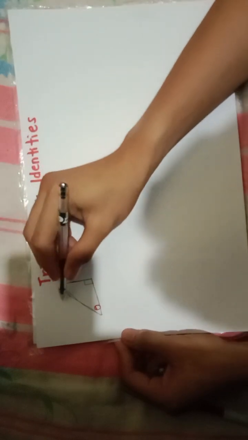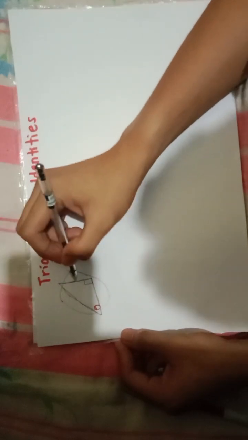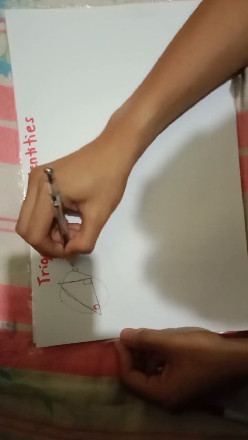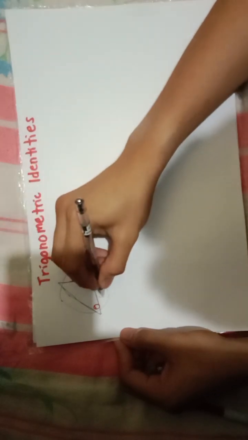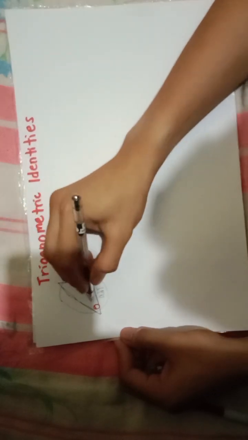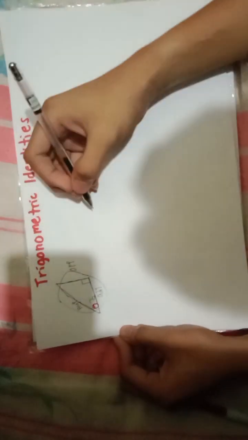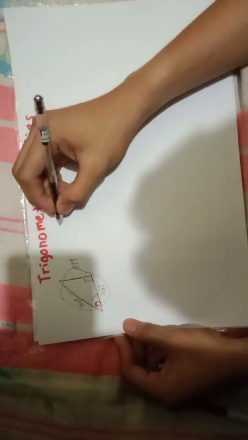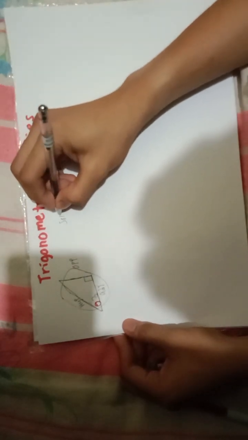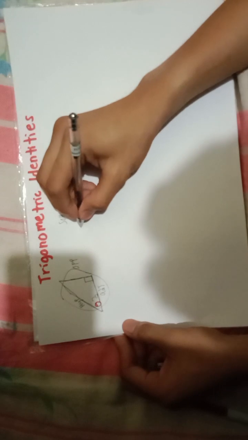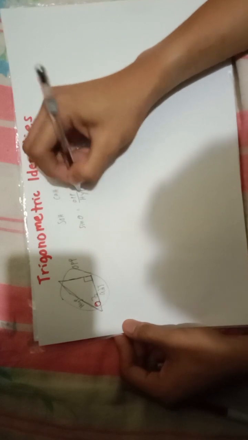So draw a triangle with angle theta, the opposite side. This is theta, and this is the hypotenuse. So sine theta is equal to the opposite side divided by the hypotenuse.